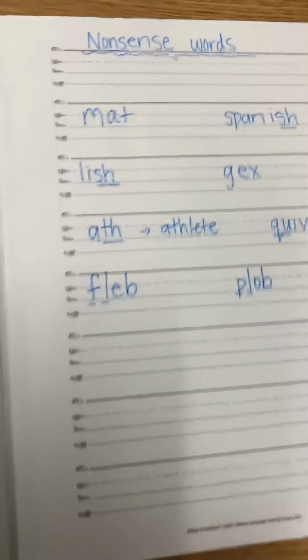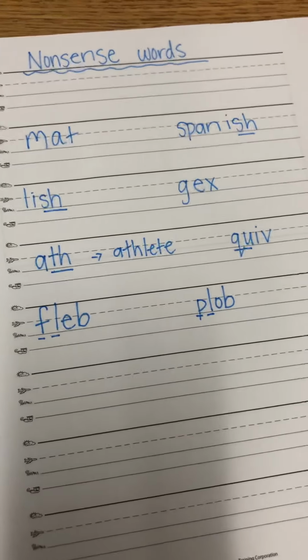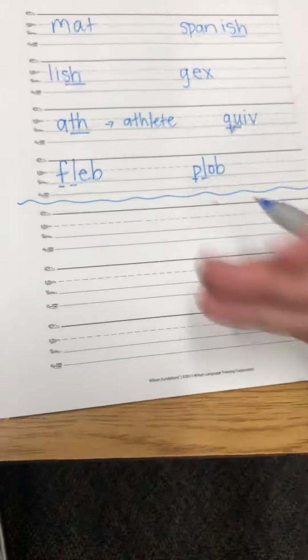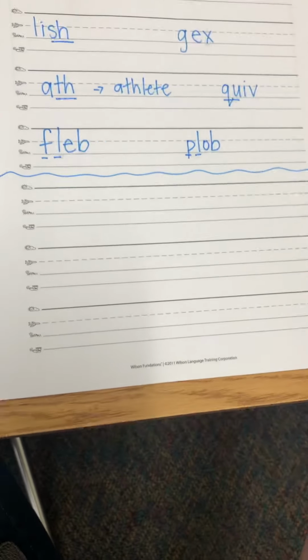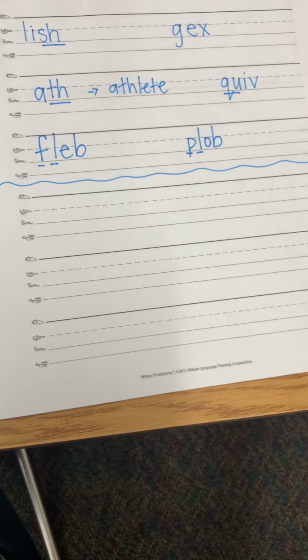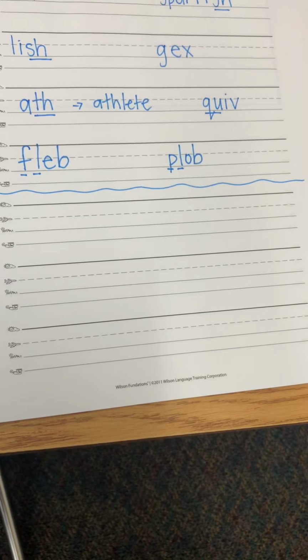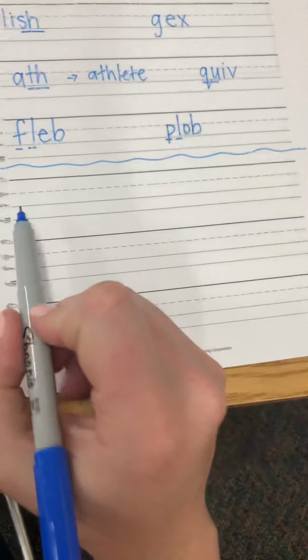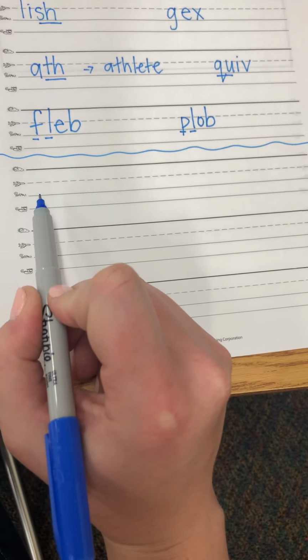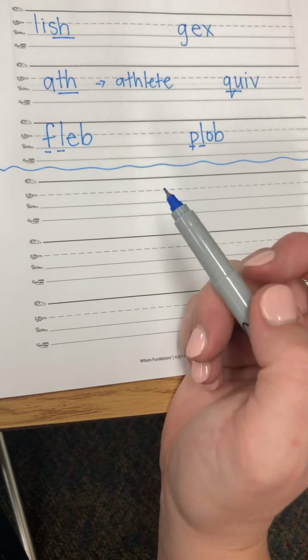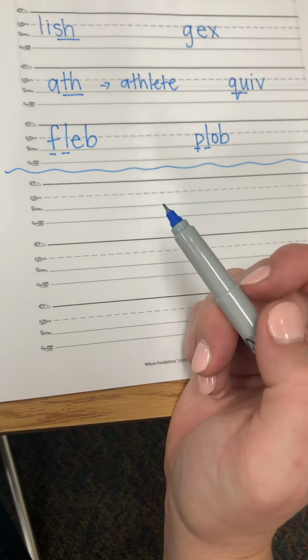Now, we're going to do something very quickly here. I'm going to just draw a line here to kind of separate. This is going to be like a new section. I want you to practice putting this into action on your own. I'm going to read you some words. Some might be nonsense words, some might be real words. I want you to hear them, tap them out to yourself, and practice writing them. So the first word we're going to do, you can start writing right here, is the word yet. Yet. Y-et. As in, I am not finished getting ready yet.